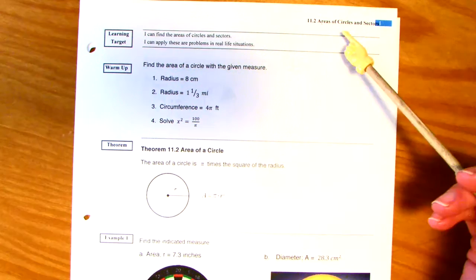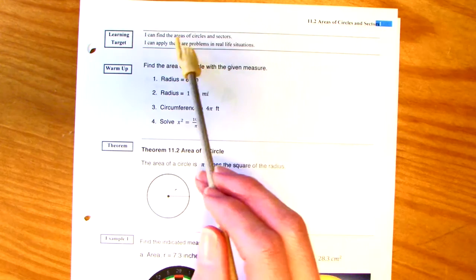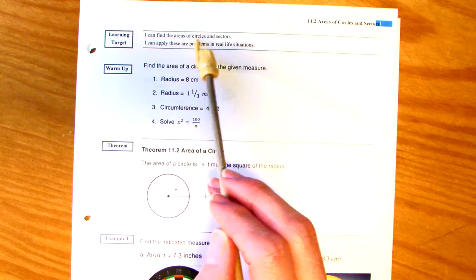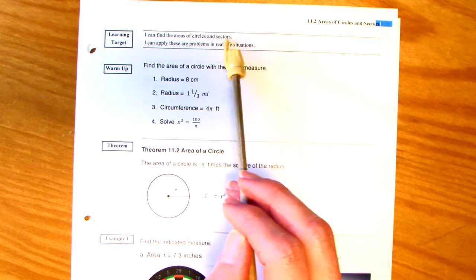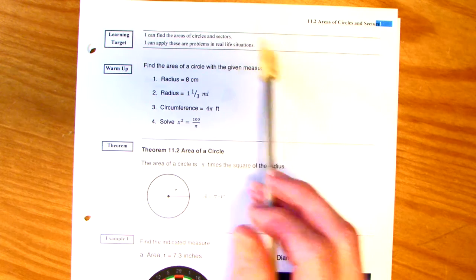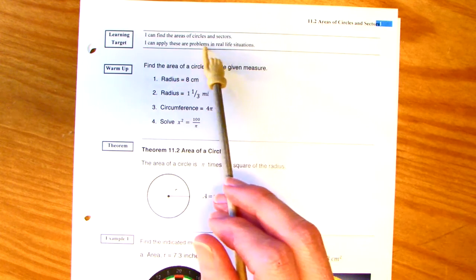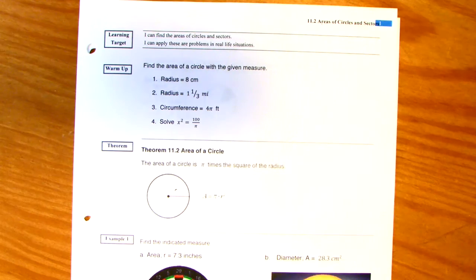So here we go, 11.2, areas of circles and sectors. My learning targets: I can find the areas of circles and sectors. Remember, a sector is like your pie slice. We found the arc length, which is kind of like part of the circumference. So a sector would be the pie slice. I can apply these problems in real life situations.